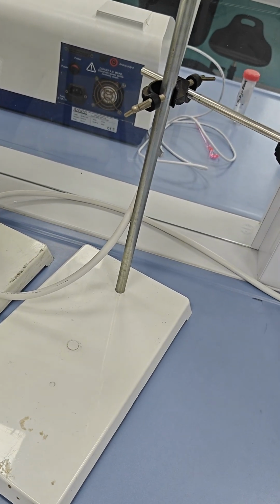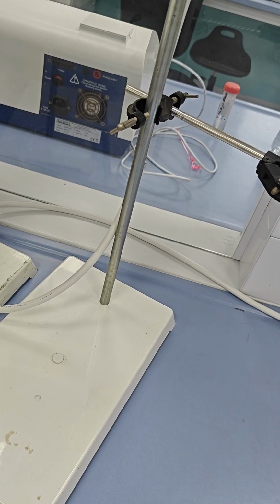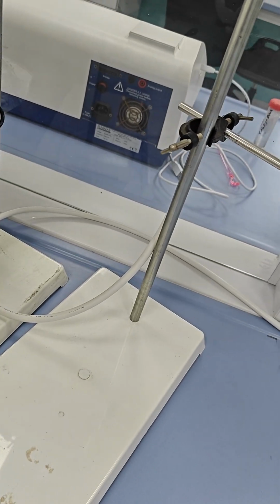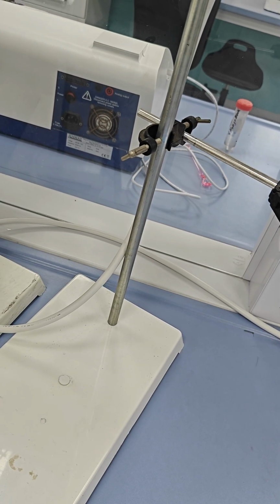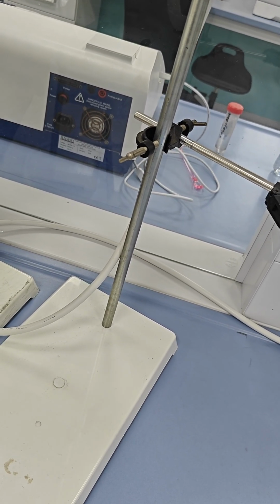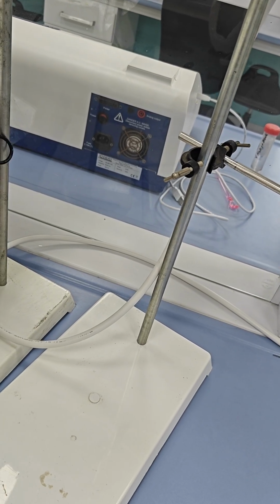So you will see a significant decrease in degradation efficiency after adding a scavenger. This will tell the important role of the corresponding reactive species. For example, if you are doing it with isopropanol and you see a substantial reduction, you can say the OH radicals are dominant. Okay, so let's start.